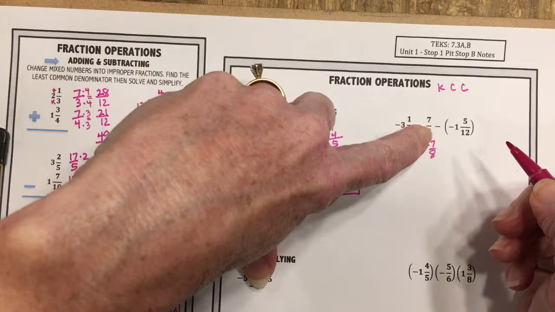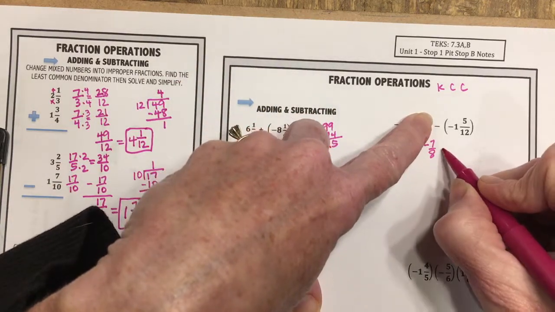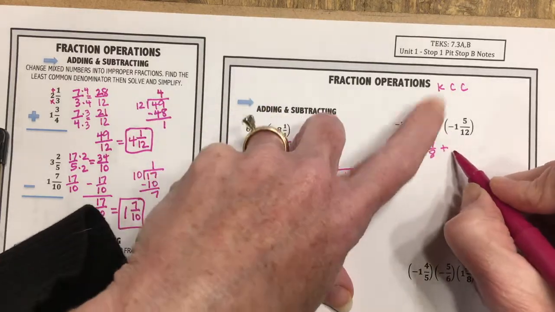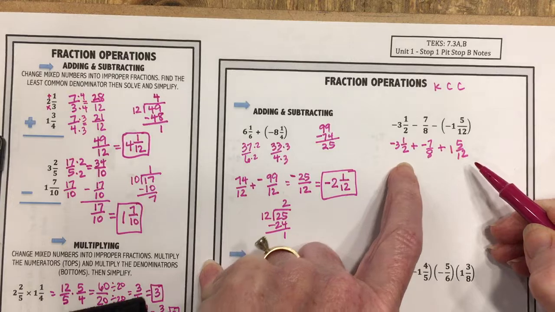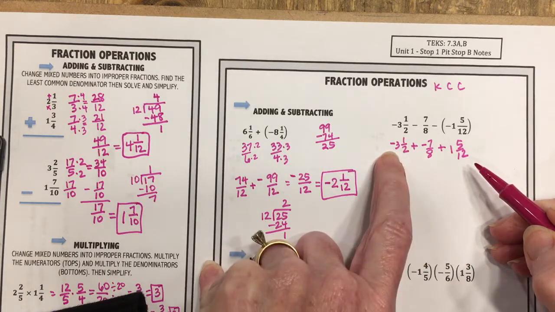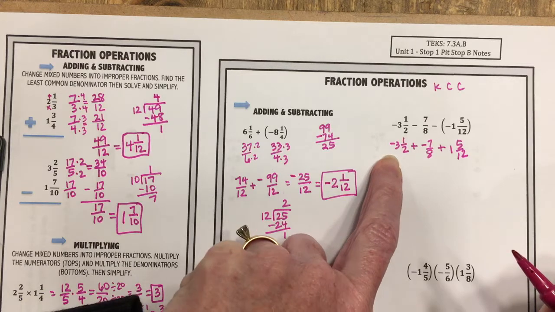And then I'm going to do that again because this is also subtracting. All right, so I'm keeping my negative 7/8, changing to add, changing this to the opposite. So now it's 1 and 5/12. Okay, because I have 3 fractions here, I'm going to make them improper, and then I'm going to find a common denominator for all 3 of my fractions.